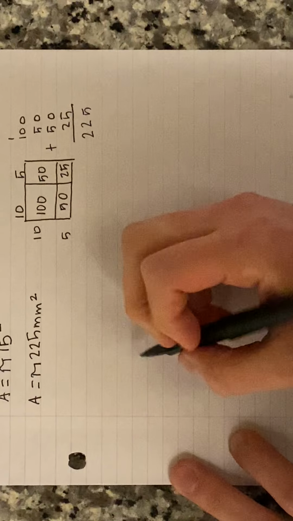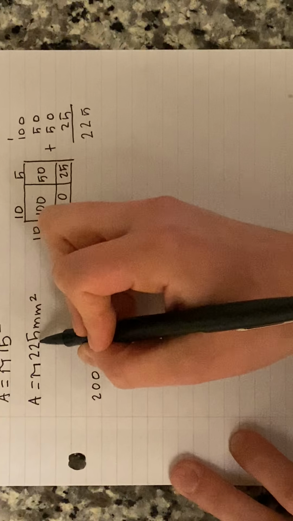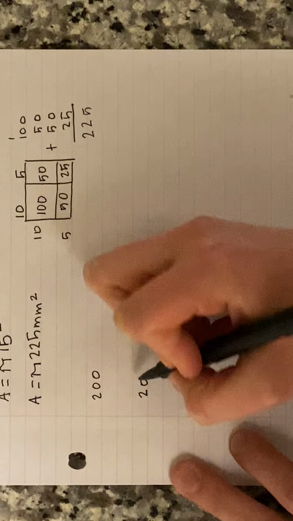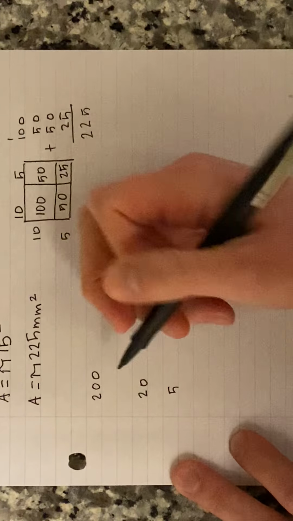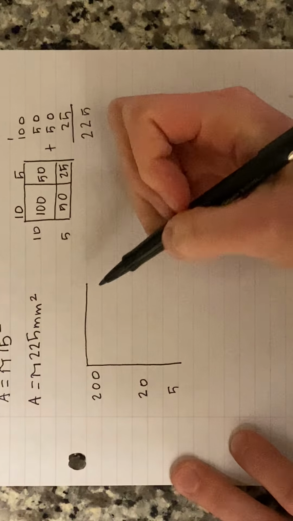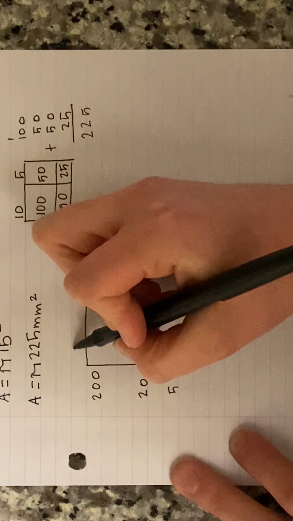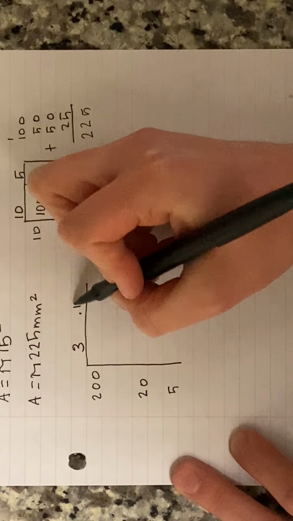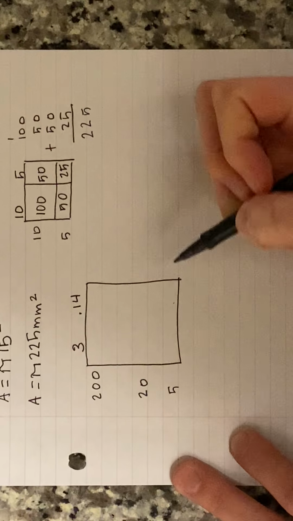I'm going to do 200 for here, and then we've got 20 for the tens place. So I'll put my 20. And then I've got the 5. Put the 5 down here. And then for 3.14 for our pi, we've got 3 in the ones place, and then we've got the decimal point, so that's going to be 0.14. And that's going to be what I'll use for my area model.